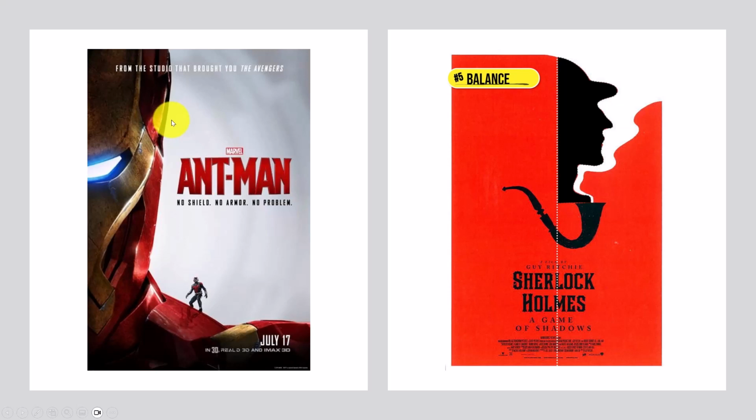So the designer here was having in mind that the left was going to carry the main character, and the title of the movie was going to create some sort of balance, so we won't have a completely negative space on the right. So this is a very good example of balance.